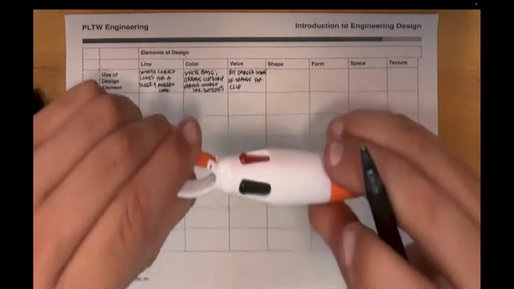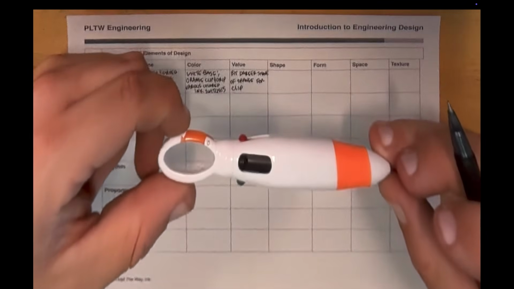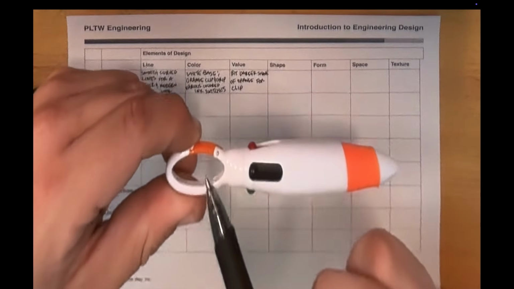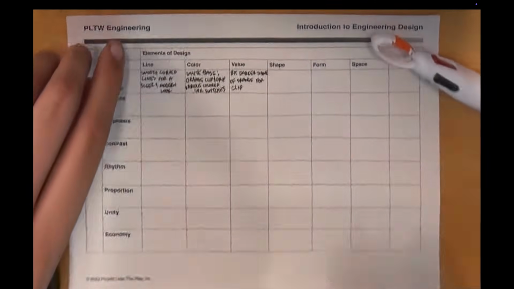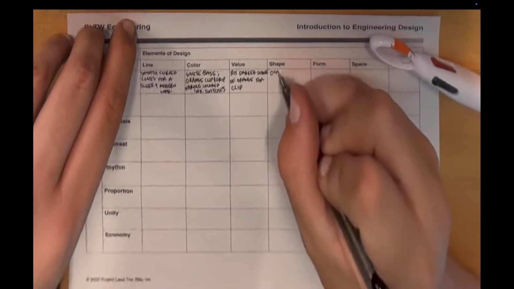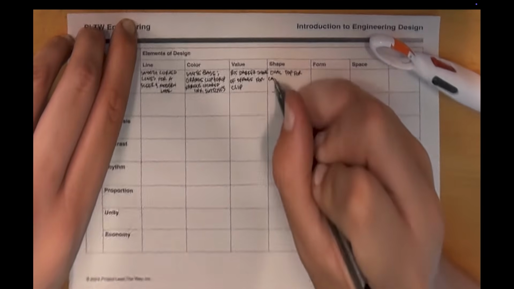In terms of the shape, whenever you look at this, probably one of the first things that you'll end up noticing is the oval top for that actual carabiner. So what I'm going to do is I'm going to put oval top for carabiner.